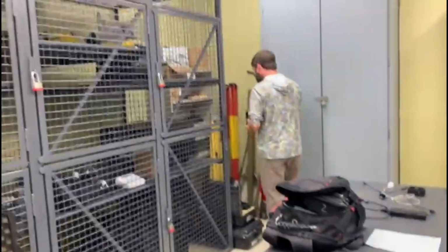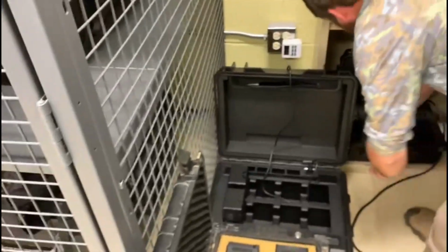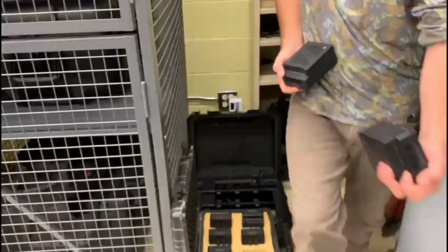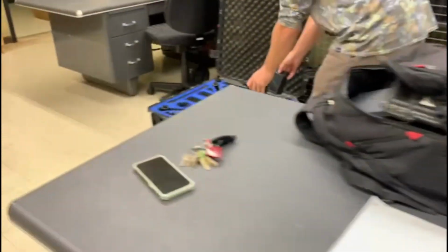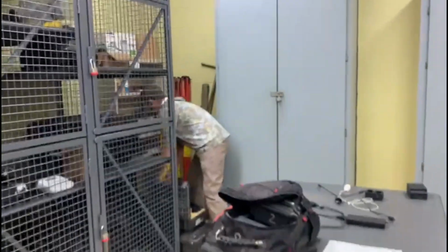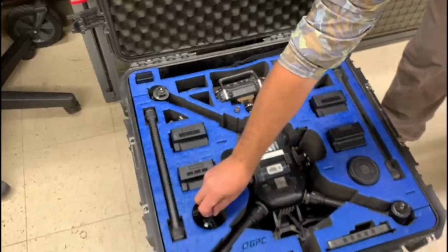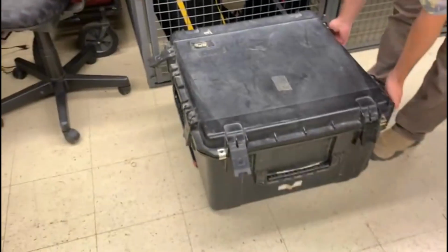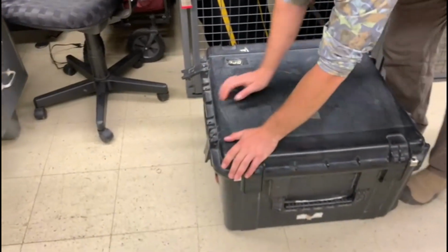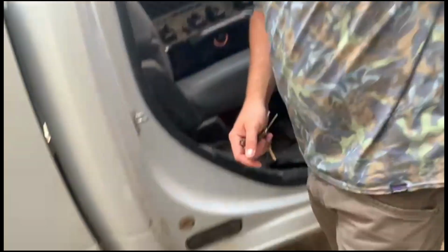Here are all the batteries. We will be taking the batteries too. I'm probably going to charge some more on the way. All these are charged. I always like to have extras. We are packing it. I'm going to carry this one. Be careful with it, because that camera's $13,000. I will carry the camera. Yeah, be careful with that. I can also carry this. Yeah. Done.